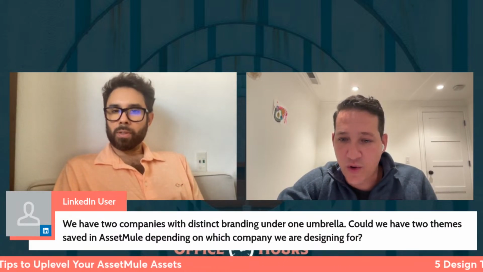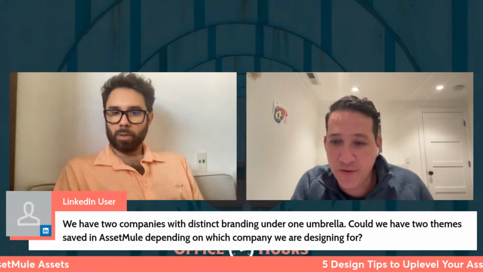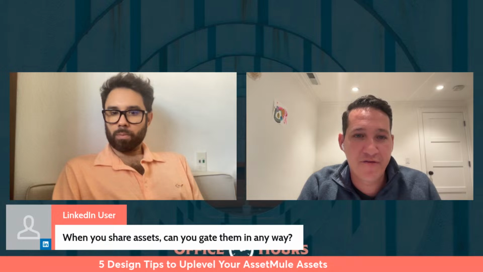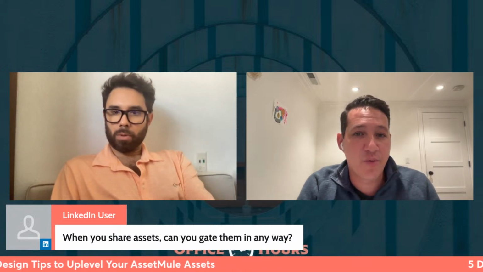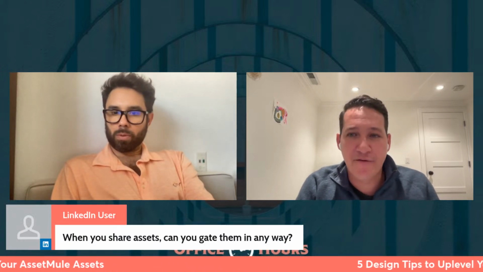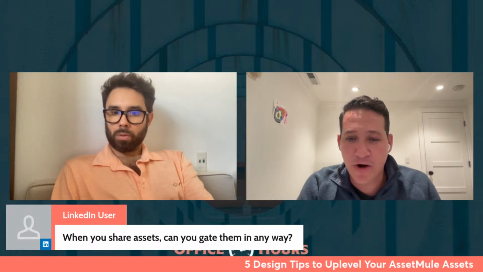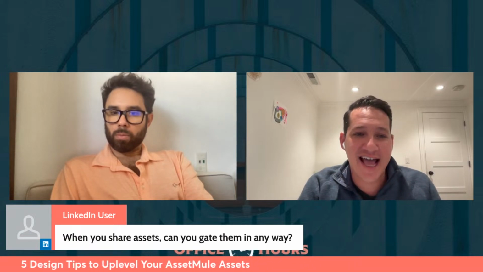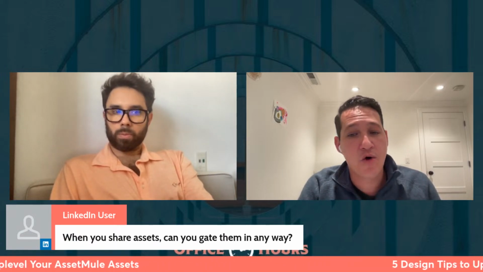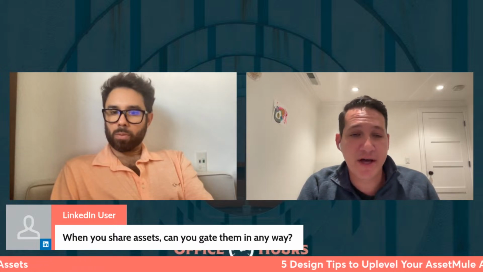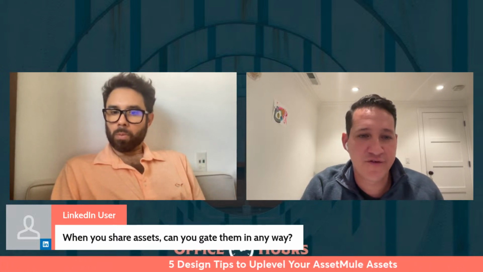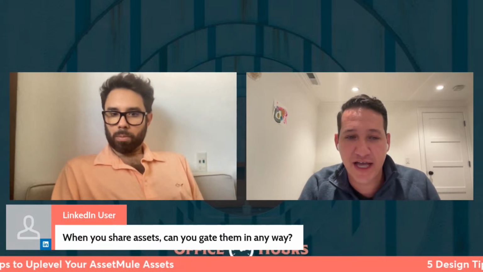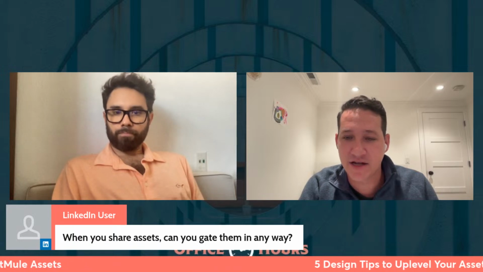Awesome. Second question here is, when you share assets, can you gate them in any way? Not today. This is a feature that we've been asked about, and one that we do plan to build in the future. We're thinking about various different ways to do that. Maybe you can password protect, for example. Maybe you can gate by domain, so that anybody with that domain can access that asset, or maybe you can gate by specific email addresses, so that anybody you've given access to can access the asset. So not today, but it is something that we're thinking about. We've heard that request a few times, so it's top of mind.